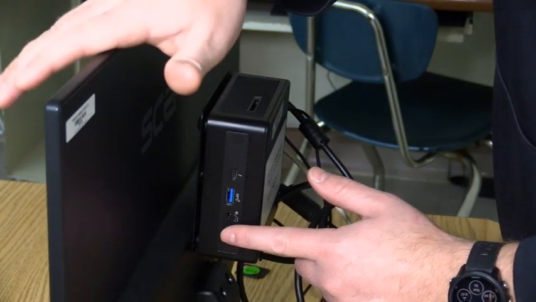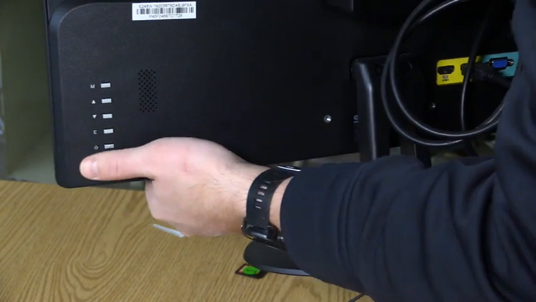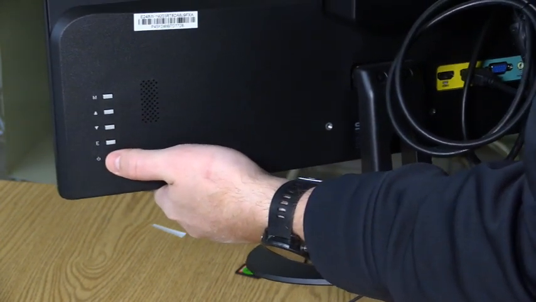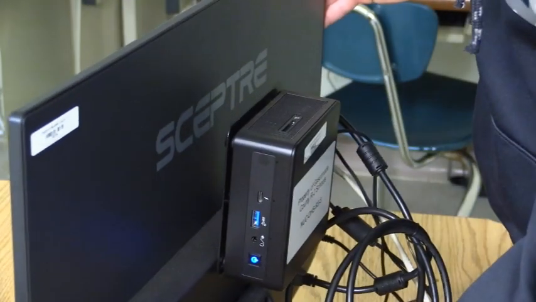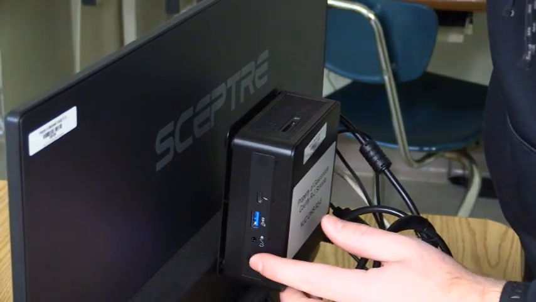Now there's a power button for the monitor as well. It is on the back here, the bottom button right here. So this turns the screen on, and then this right here turns the computer on.